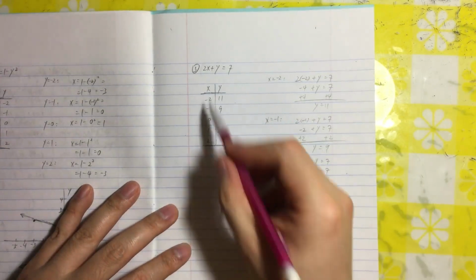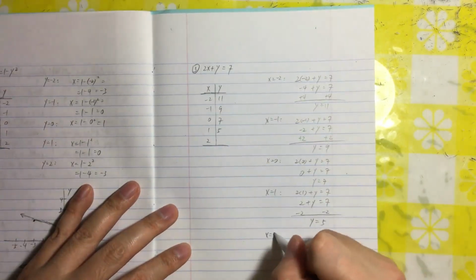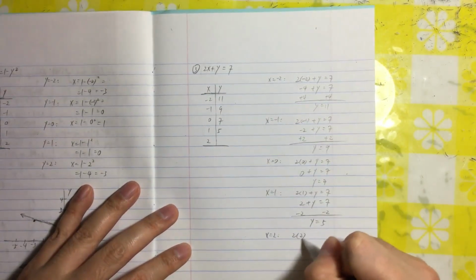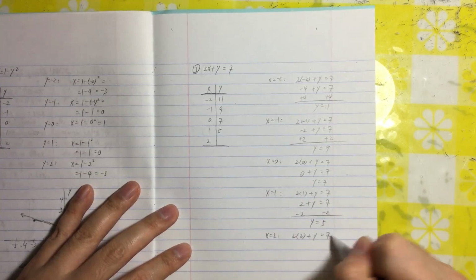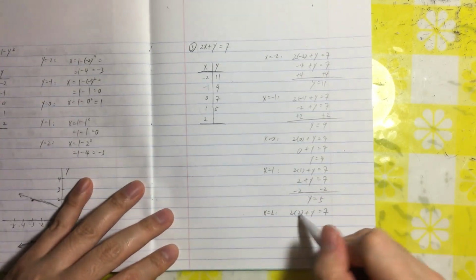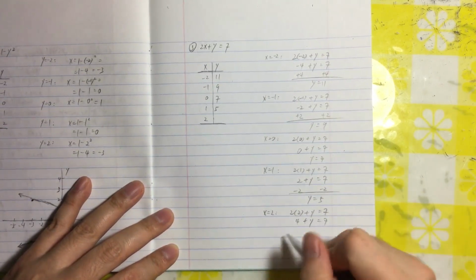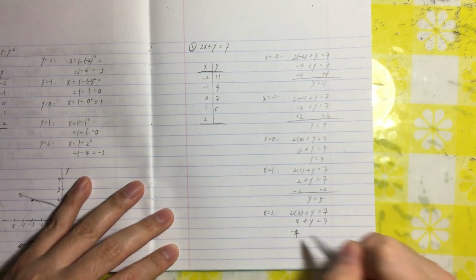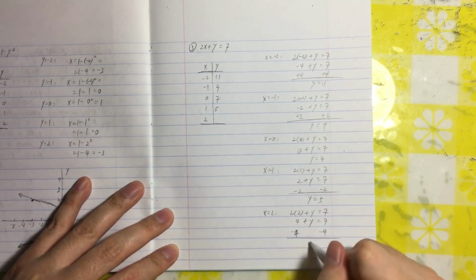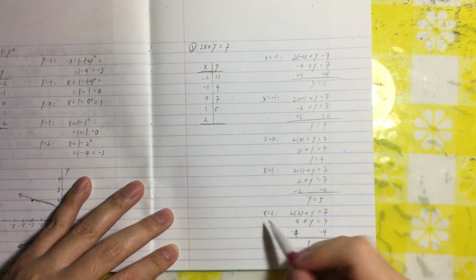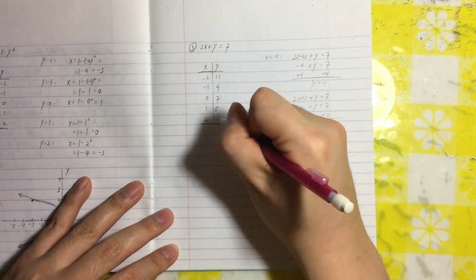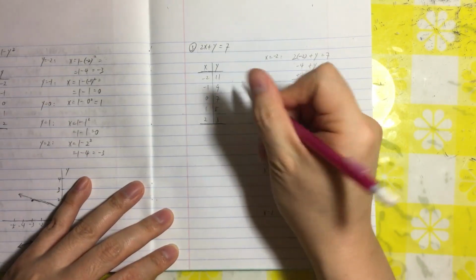Next, plug in 2 for x. When x is 2, I get 2 times 2 plus y equal to 7. 2 times 2 is 4. I get 4 plus y equal to 7. Then I can subtract 4 from both sides. I get y equal to 3. So when x is 2, y is 3. Then plot these points.